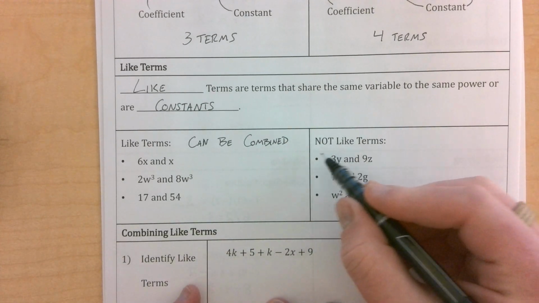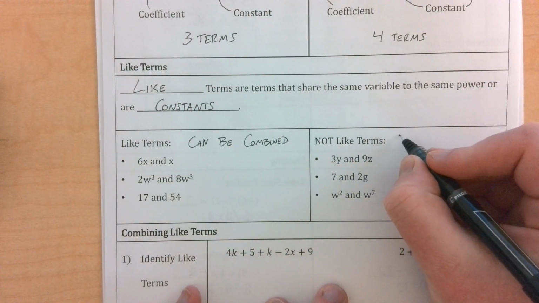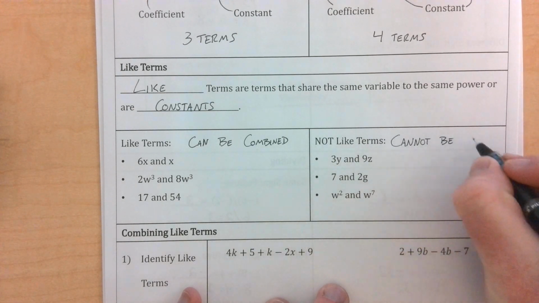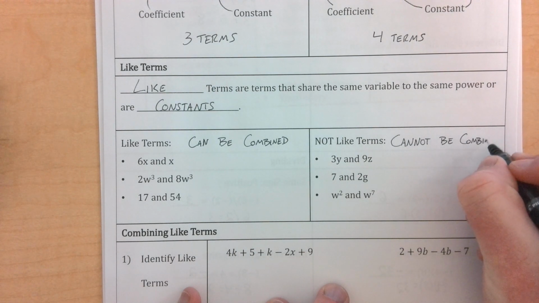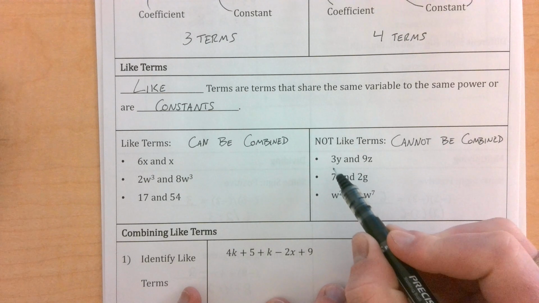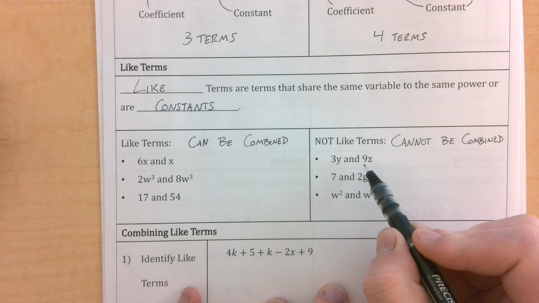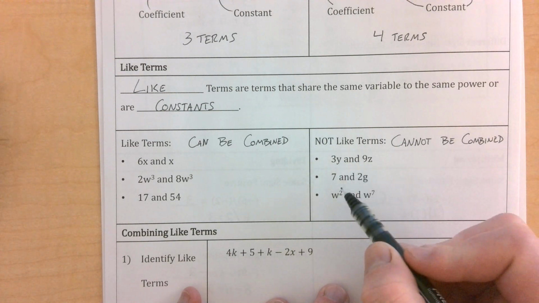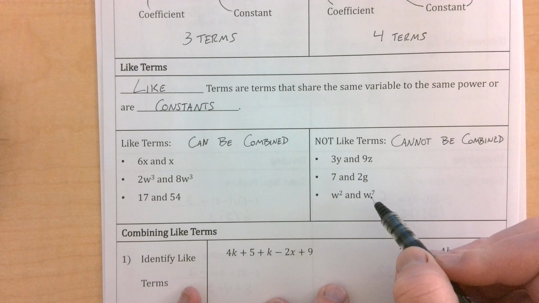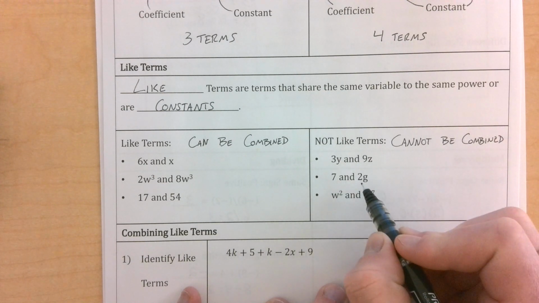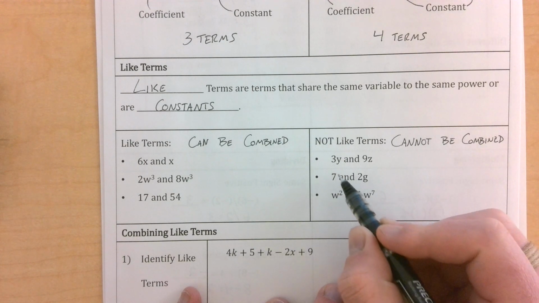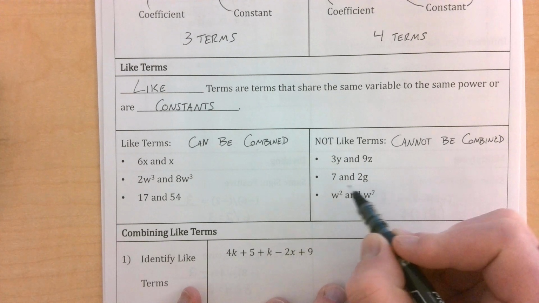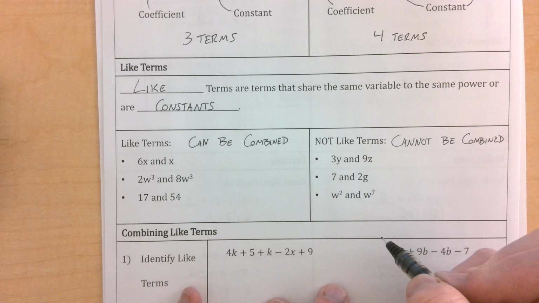Now, here's some examples of things that are not like terms. These are things that cannot be combined. 3y and 9z are not like terms. Y, z, different variables. We cannot combine things with different variables. So that's as simple as we could get that. 7 and 2g are not like terms. 7 is a constant. It doesn't have a variable, and g is a variable. Cannot combine constants and variables.